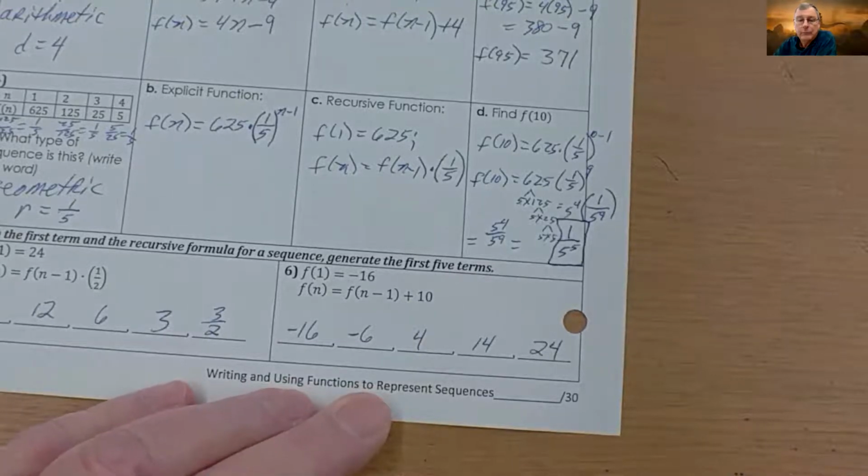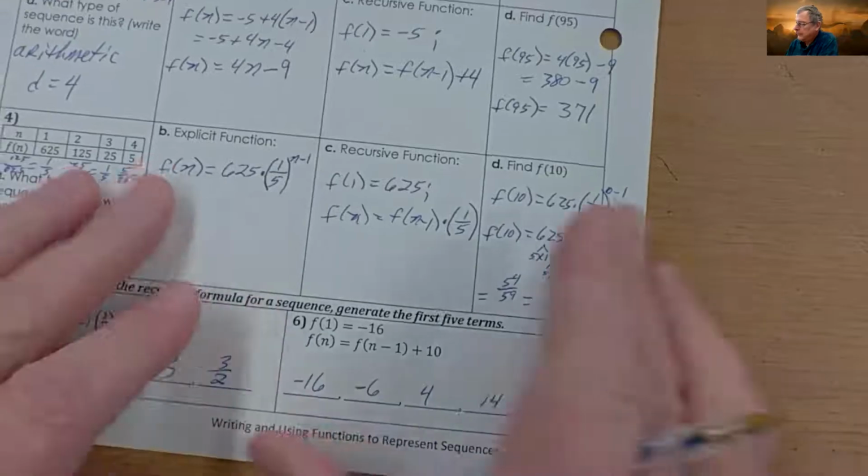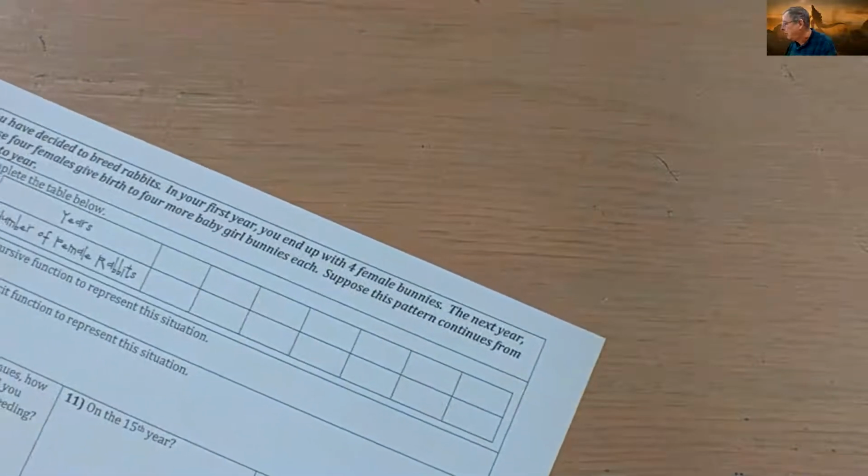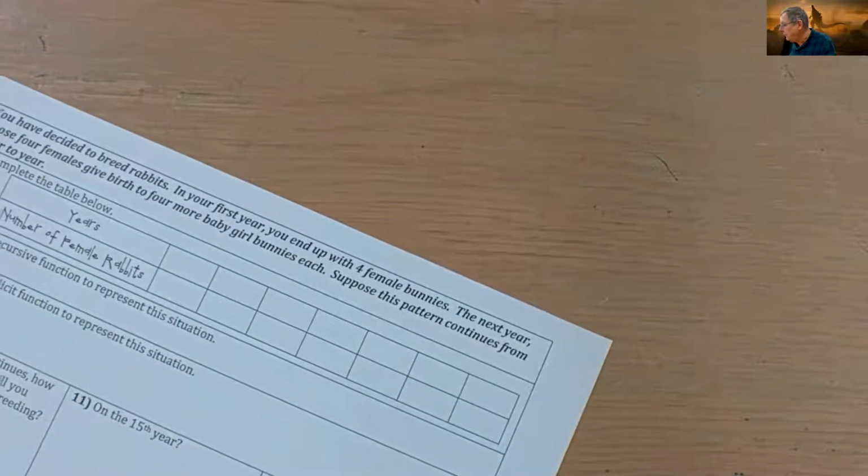Okay, how'd we do on that front page? Not that. Let's see, here we go. Page 2.